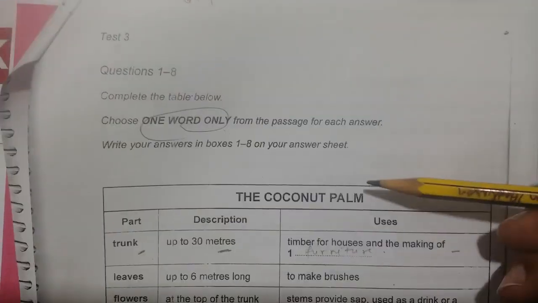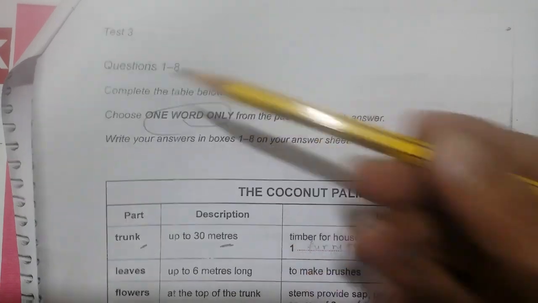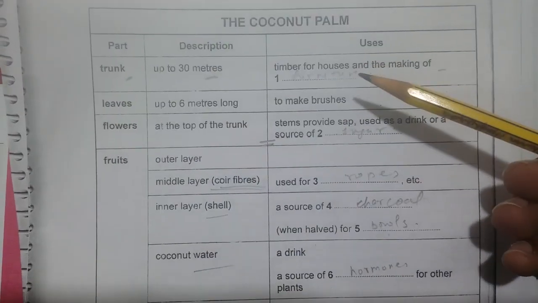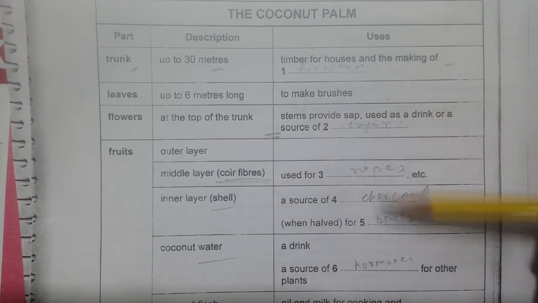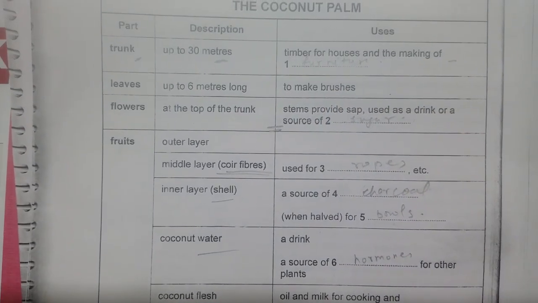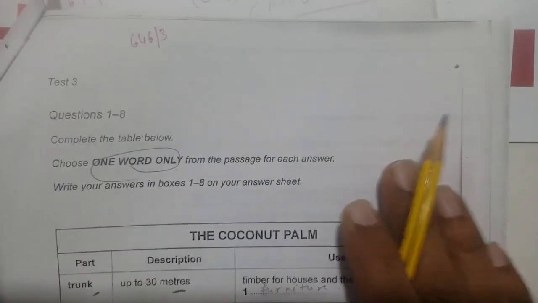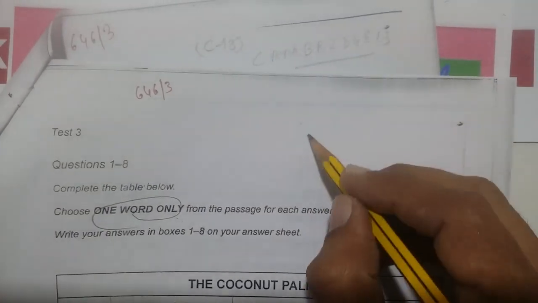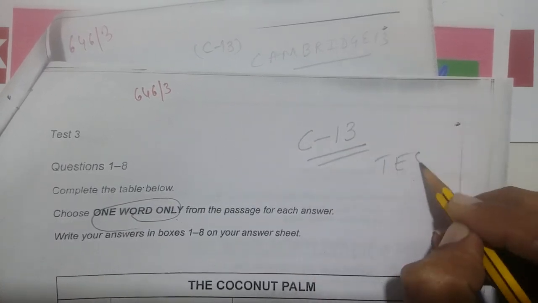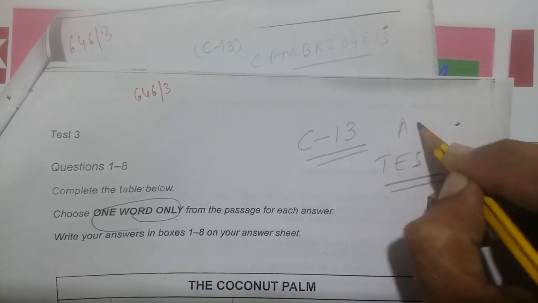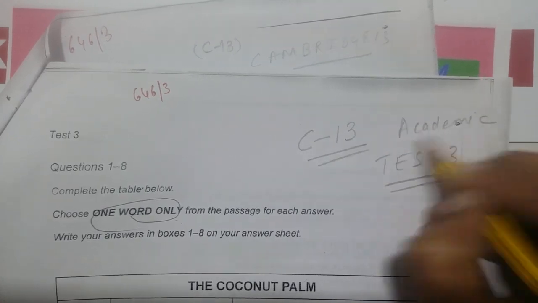But before it, I completed the section 1 to 8, and I started with question 1. I got the answers in sequence, not so confusing. I don't know if you have done this test or not, but this is Cambridge 13 test 3. So remember this one. You can try it also. Really, it's a nice test.